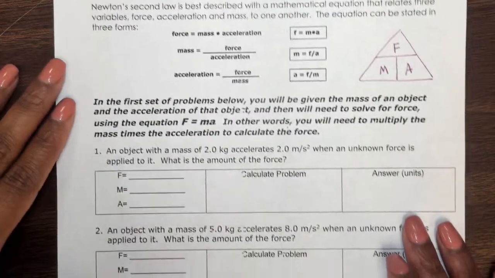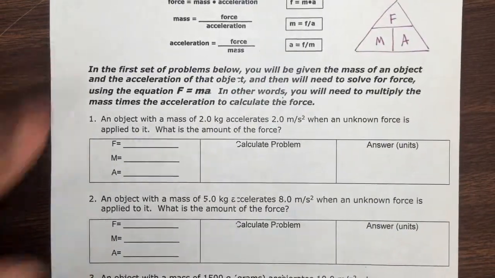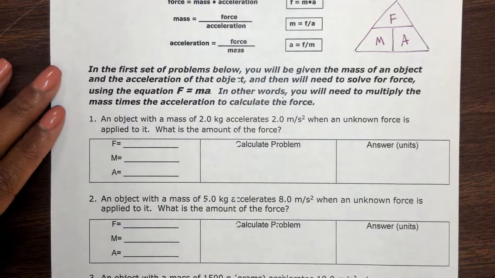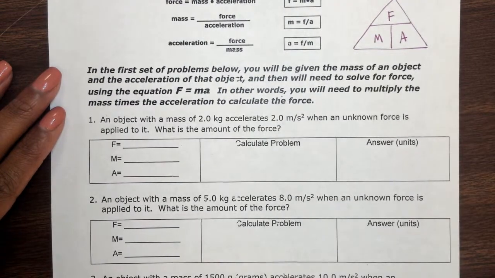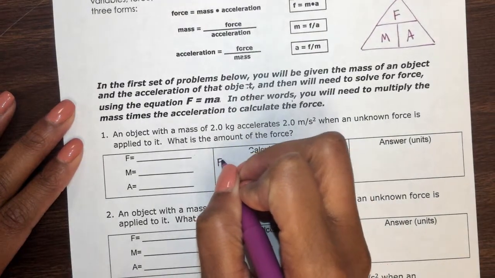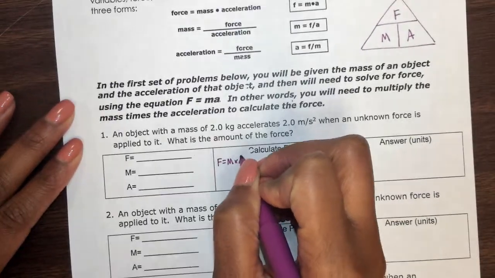So I'm going to go ahead and start with solving my equation. You know in my class the first thing that you have to do is write the formula. Alright. So I'm going to go ahead and start. My formula is F equals m times A.